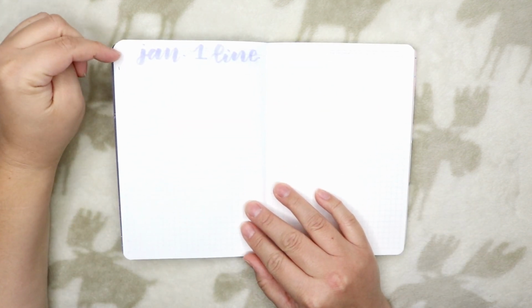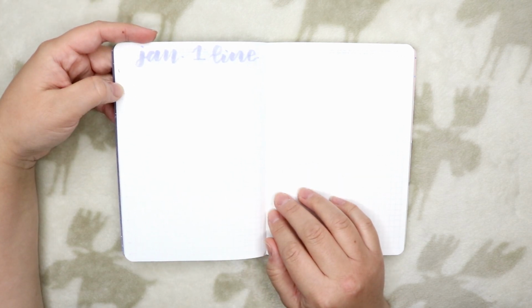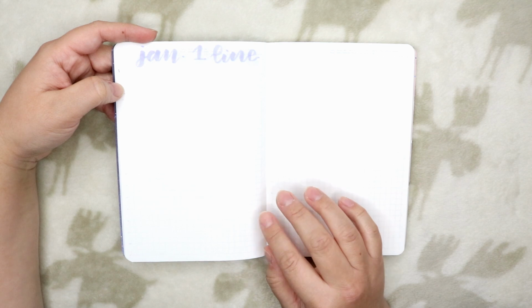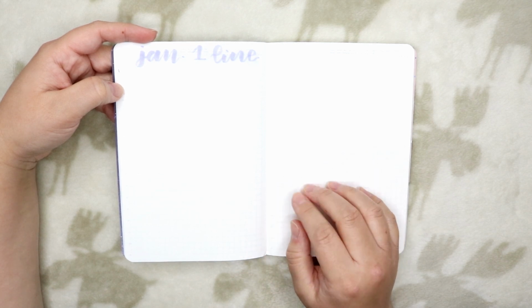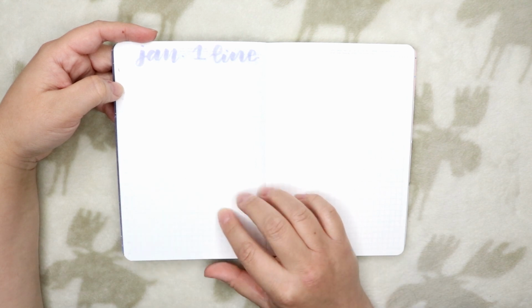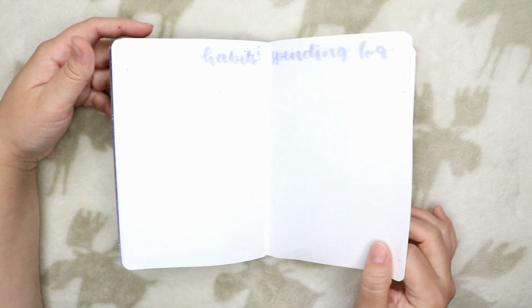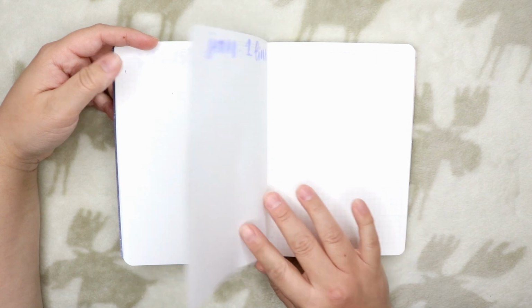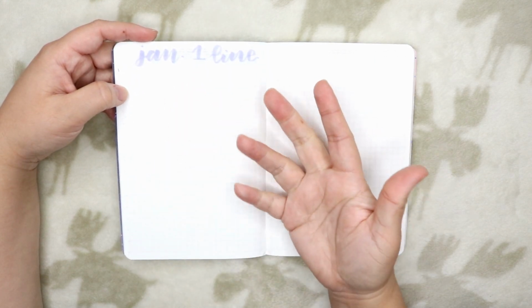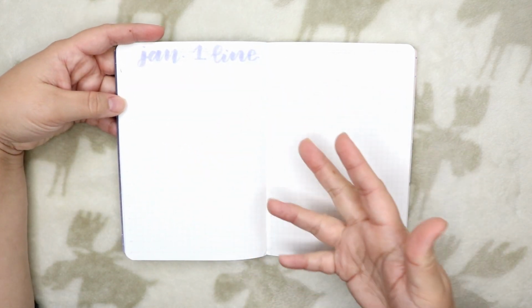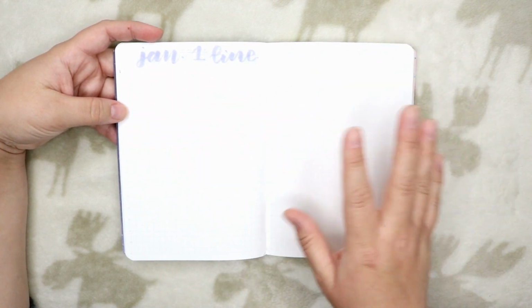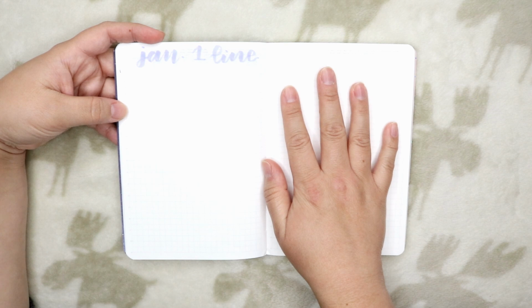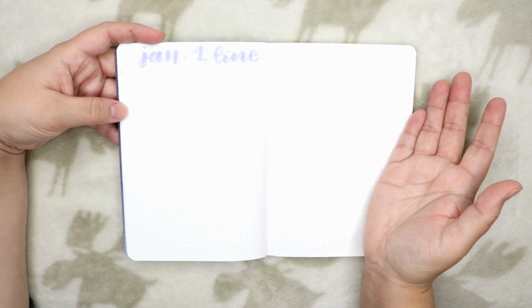I started doing this in December, so this is my one line a day, but I was silly and forgot it in December. I had an extra page in November, so I put it in November, and I keep forgetting to do it, so I'm actually going to add it to my habit and spending log, but I'm going to have it on the next page, so I should remember it more. I'm going to just do a simple, really basic thing here, and then I'm going to launch into my dailies.